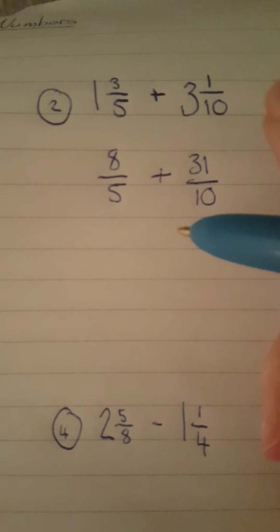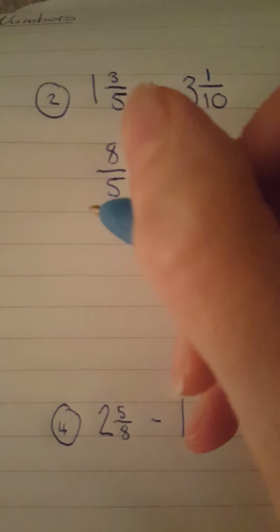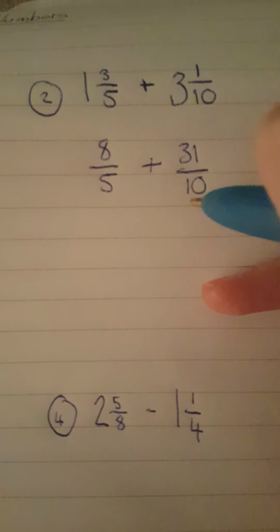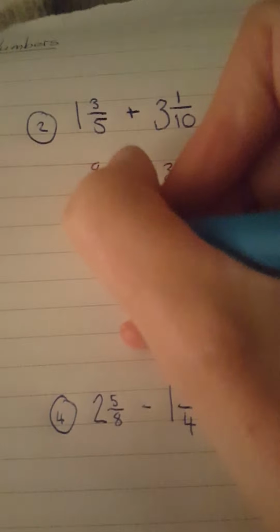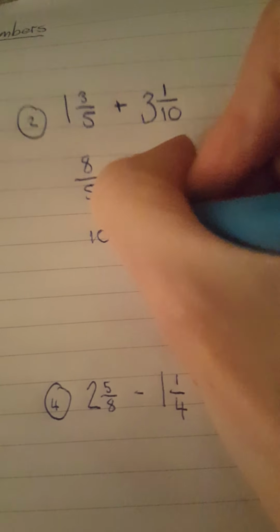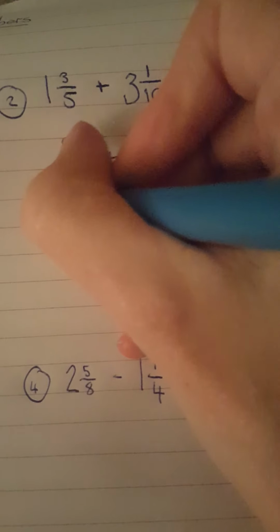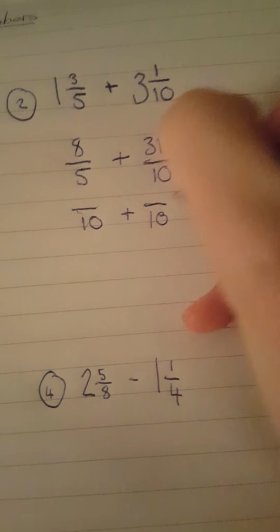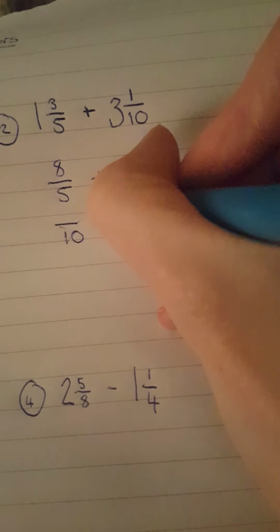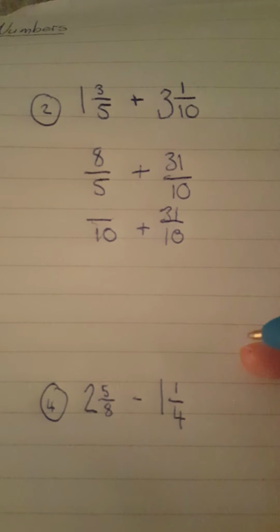Now, next step is to get a common denominator, so a number that both 5 and 10 can divide into. So the smallest number that 5 and 10 can divide into is 10. Okay, that's the lowest common multiple of 5 and 10. Now once again my second fraction here is already in tenths, so I'm going to leave that as 31 over 10.